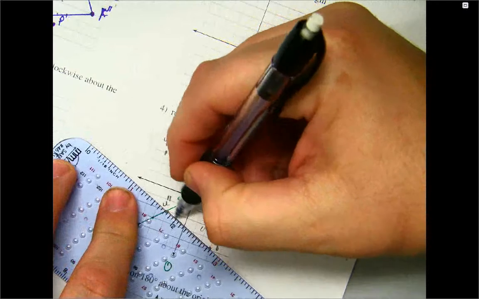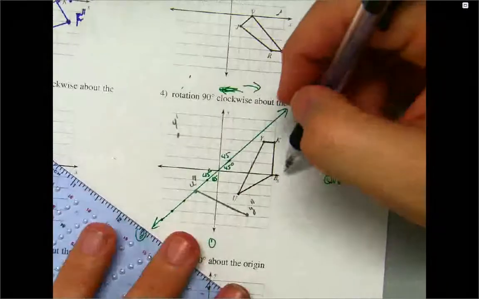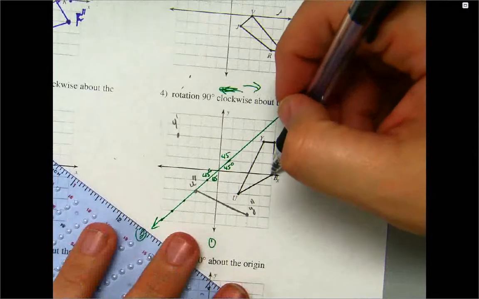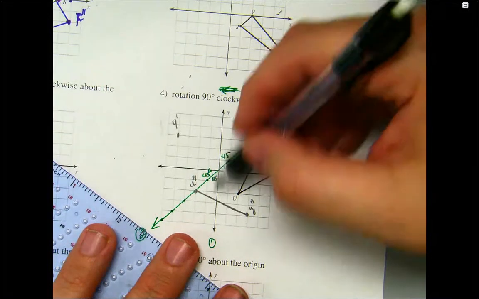now B here, I'm going to go through the Y-axis first. How many places is it away from there? 3, 4, 5.